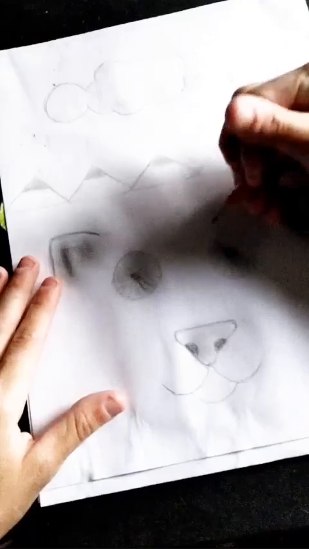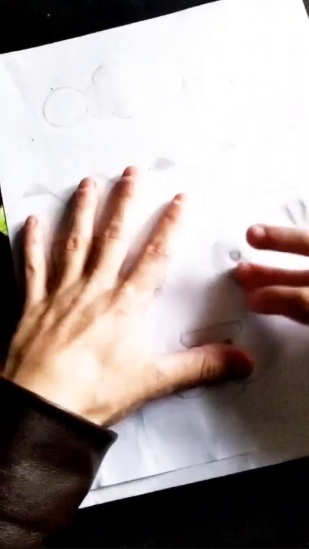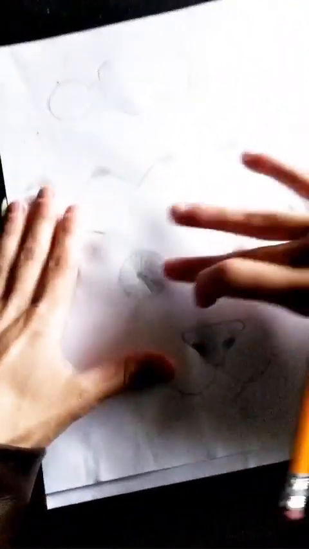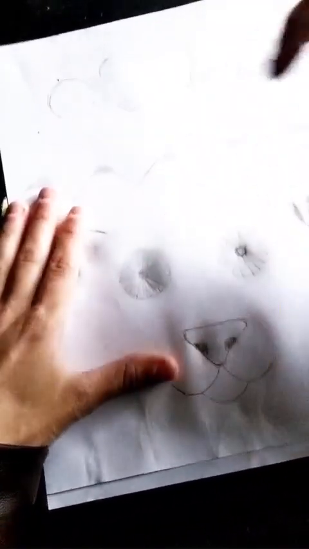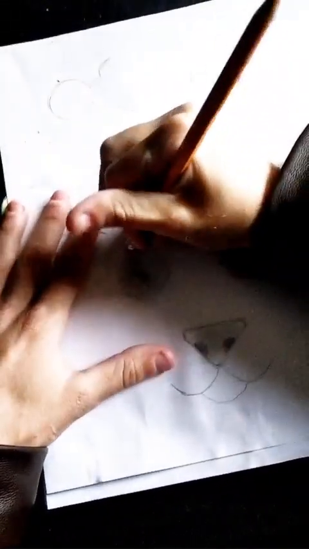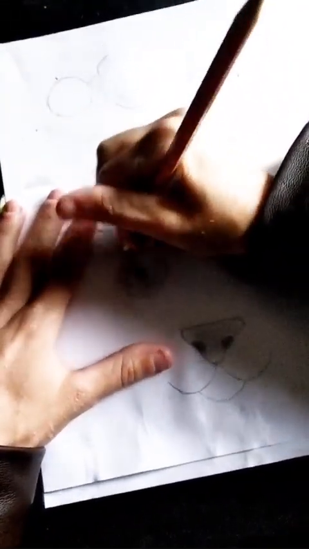Specially designed. One eye is different from the other. We will erase around the edges.